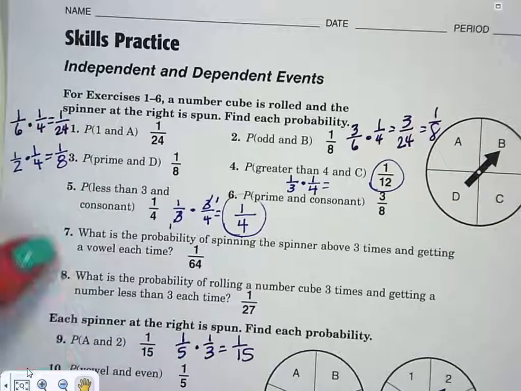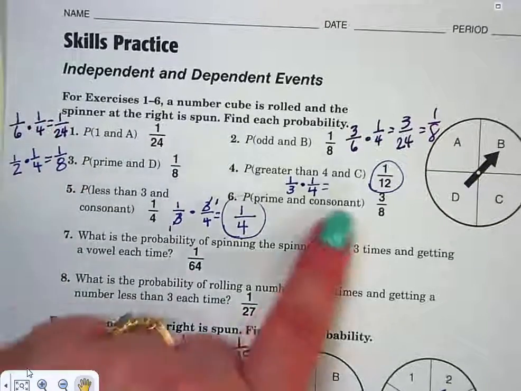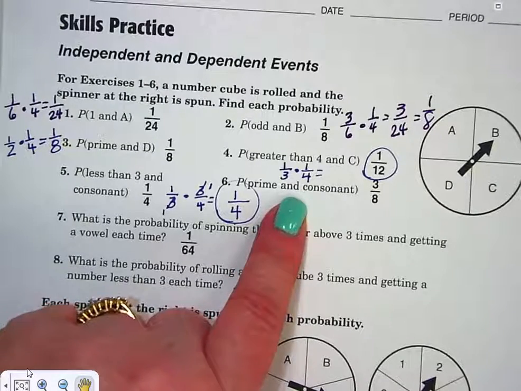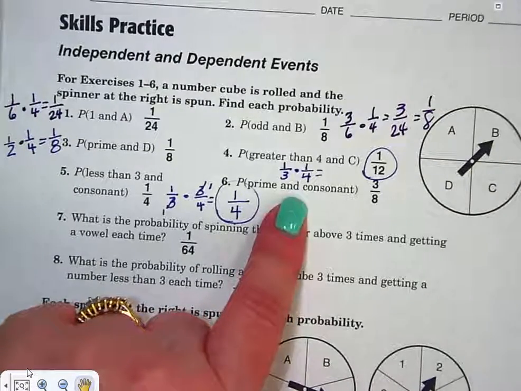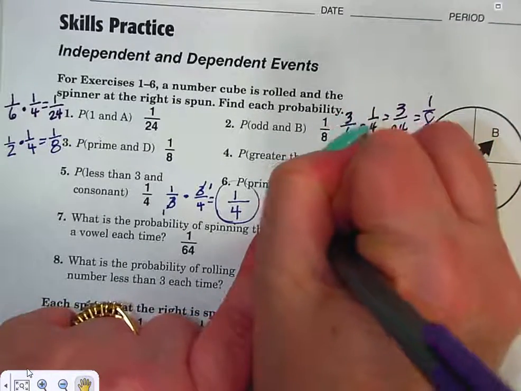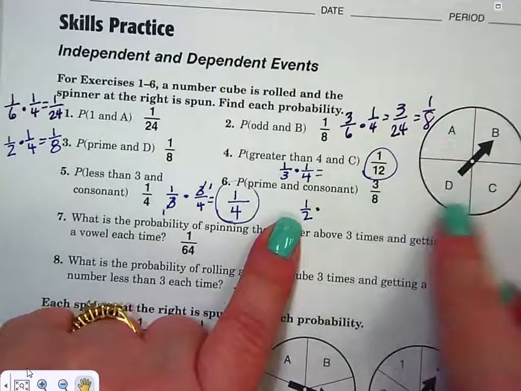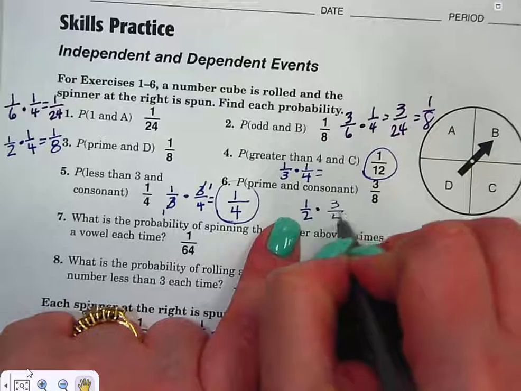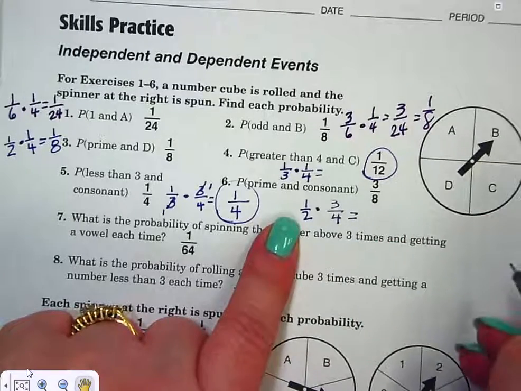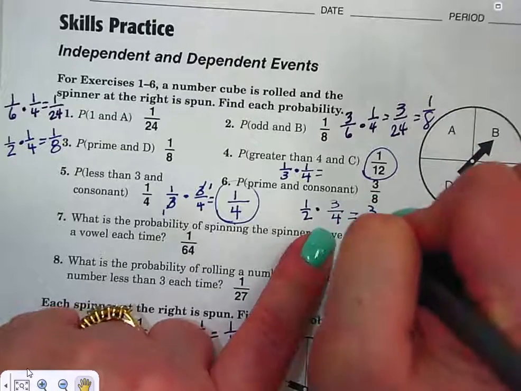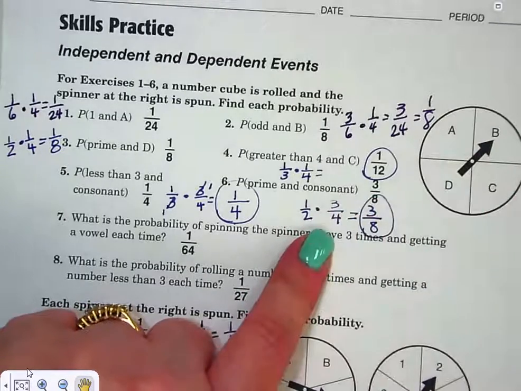Let's look at number 7. Do we need to do this one? Yes. Landing on a prime number and a consonant. How many numbers are prime again? 3 out of 6, or 1/2. And then how many of these did we say are consonants? 3 out of 4. 3/4. Multiply across. 1 times 3 is 3. 2 times 4 is 8. 3/8.